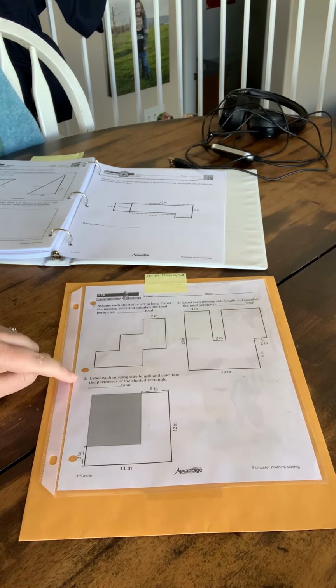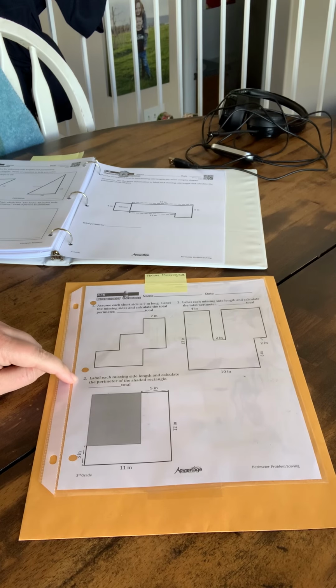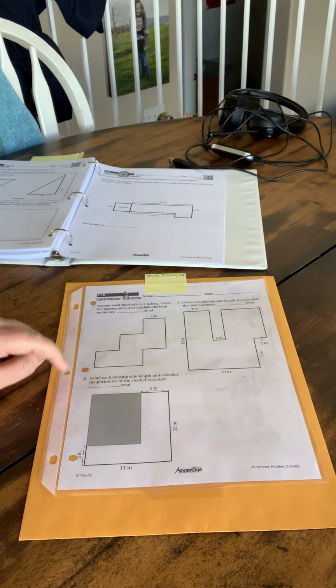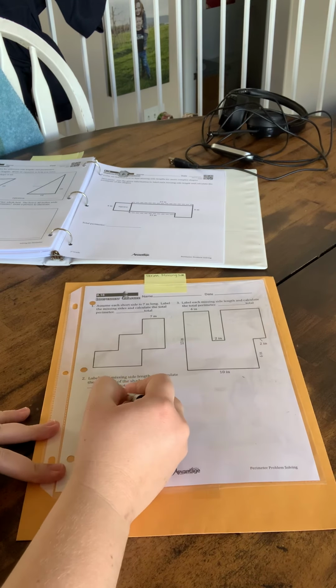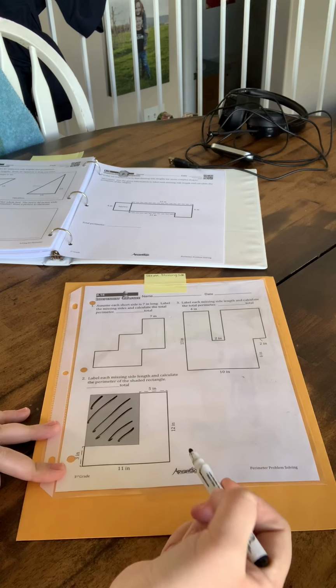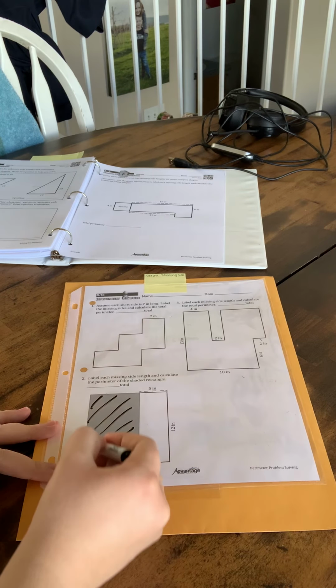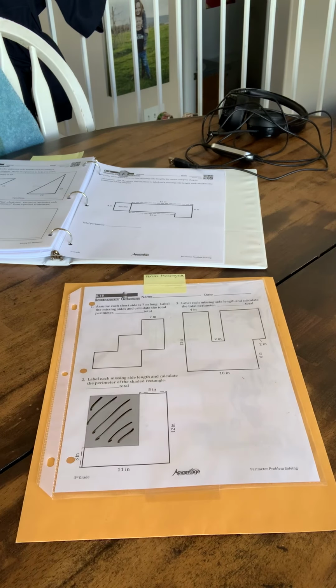We are going to solve what is actually problem number 2, but I have done it third. So the directions say label each missing side length and calculate the perimeter of the shaded rectangle. So that's pretty important. They want to know this perimeter, not the perimeter of that whole rectangle. So I need to be a detective one more time and figure out my missing side lengths, which is all of them.